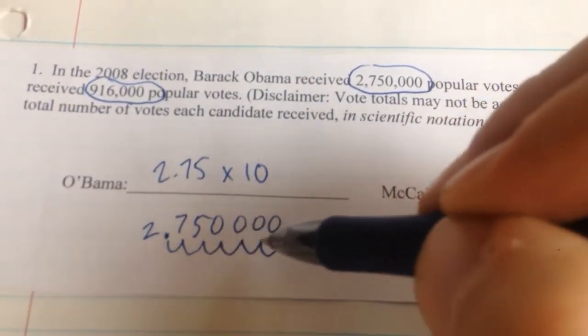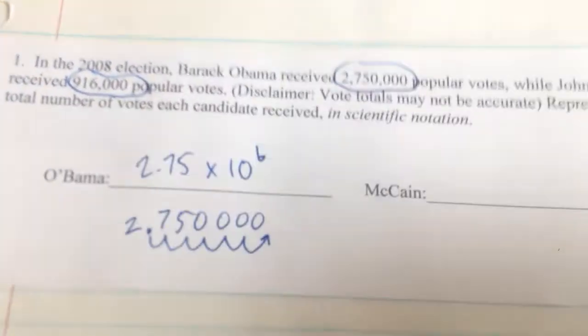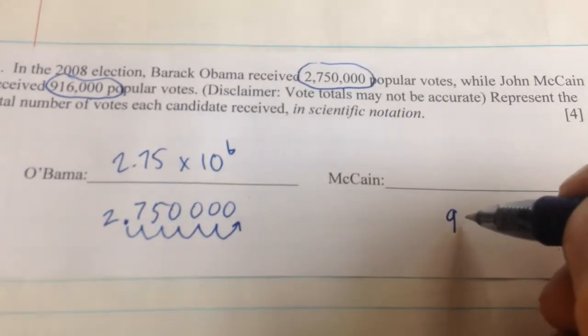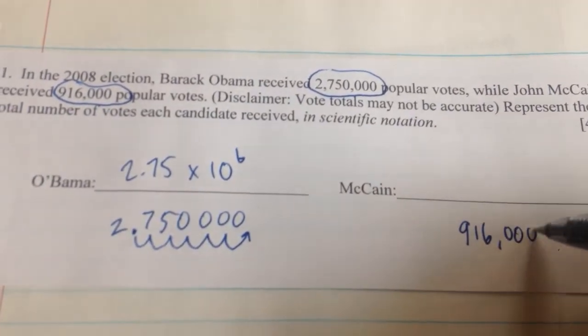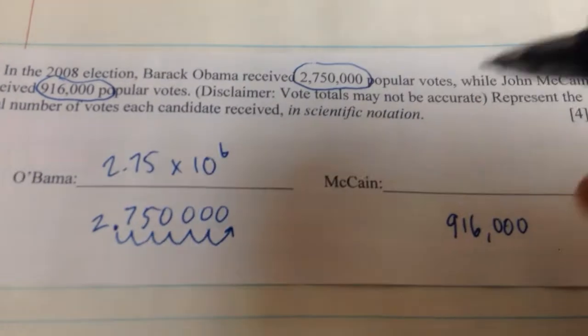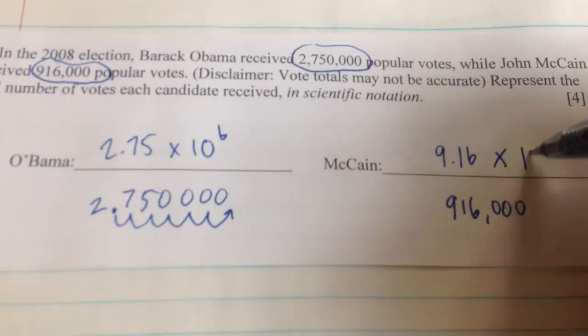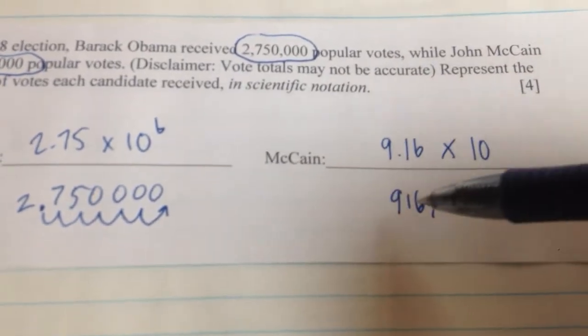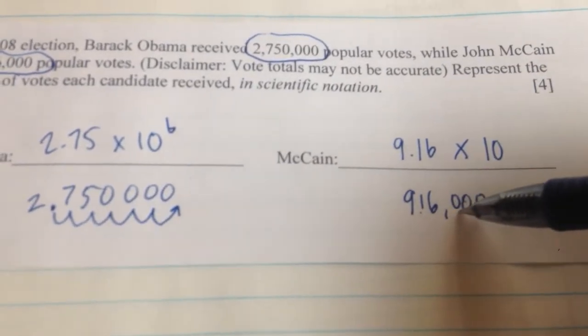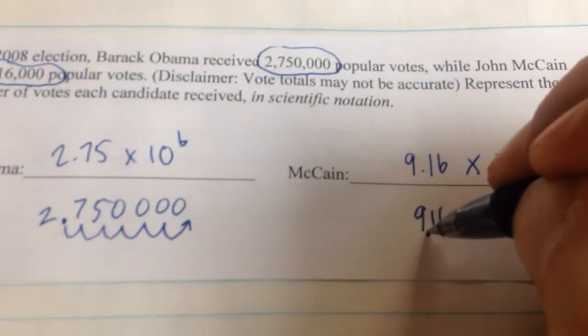1, 2, 3, 4, 5, 6. So I say 10 to the 6. So for McCain, it was 916,000. To make a number between 1 and 10, I make 9.16. And then I say times 10 to the, well, how many spots do I move? 1, 2, 3, 4, 5.